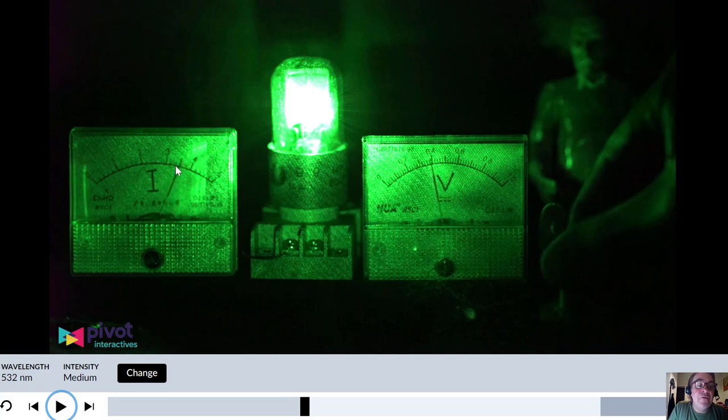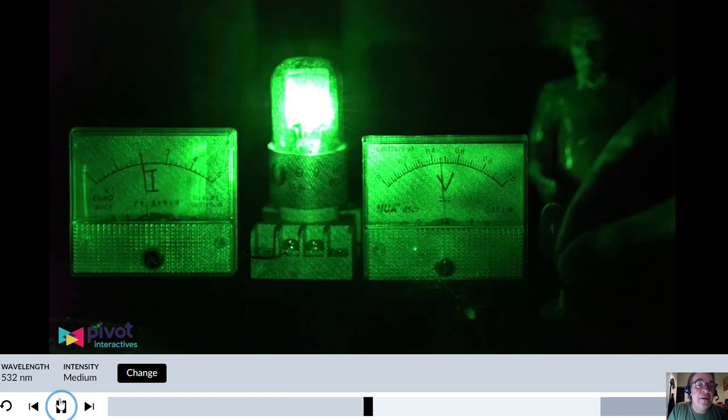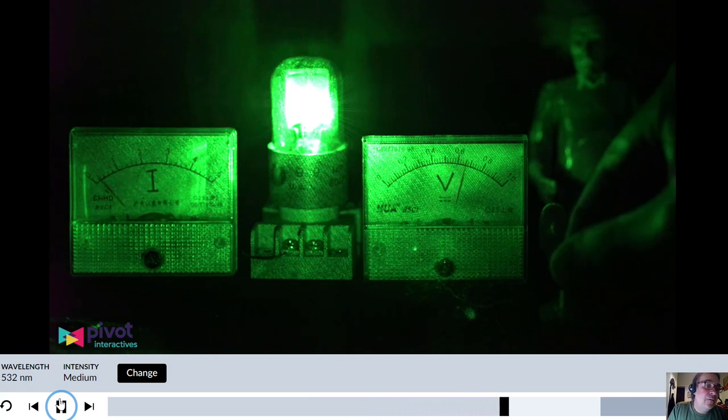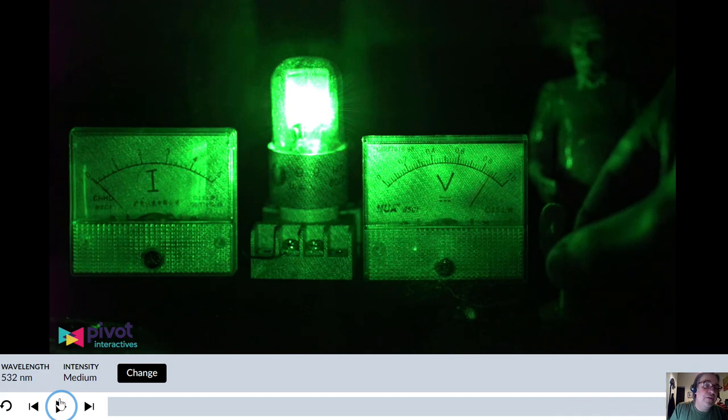The current is down to 3.5. What we want to do is make the current go down to 0 and read that stopping potential. Now, if this class were in person, we actually do this with, I think, 4 different frequencies of light. We set this up, we increase the stopping potential till we get no current. Okay, current's going down. We want to get to the point where there's 0 current. A little bit more. And I'll pause it there. That looks pretty good.